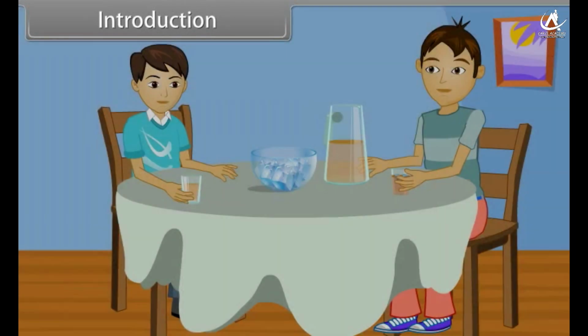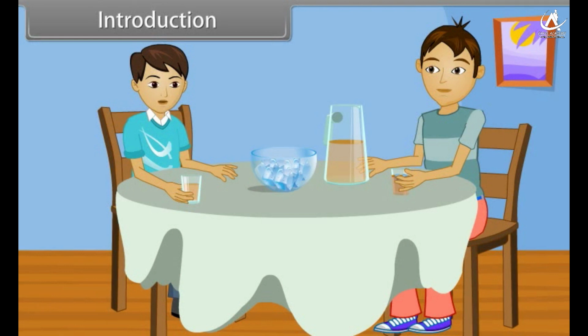Ashish, I want to ask you something. Yeah, sure. Why are ice cubes melting? When we put the ice cube into the juice, then also it gets dissolved. Why? Okay, I'll tell you.